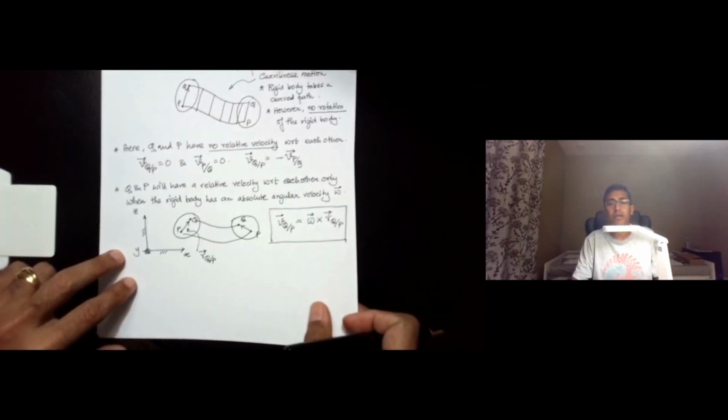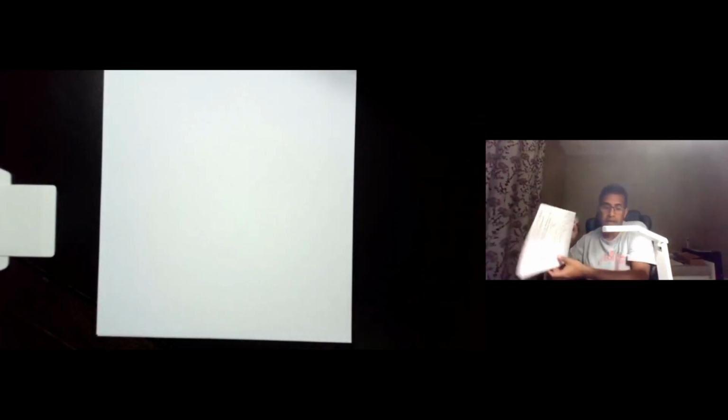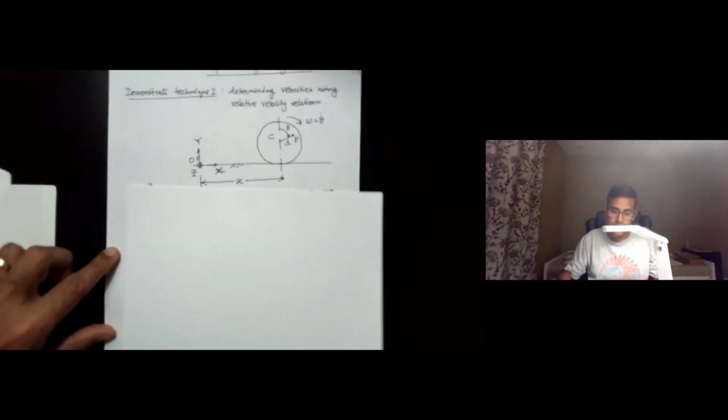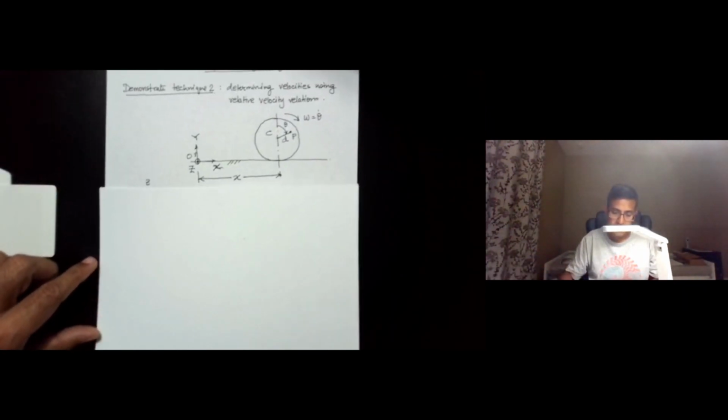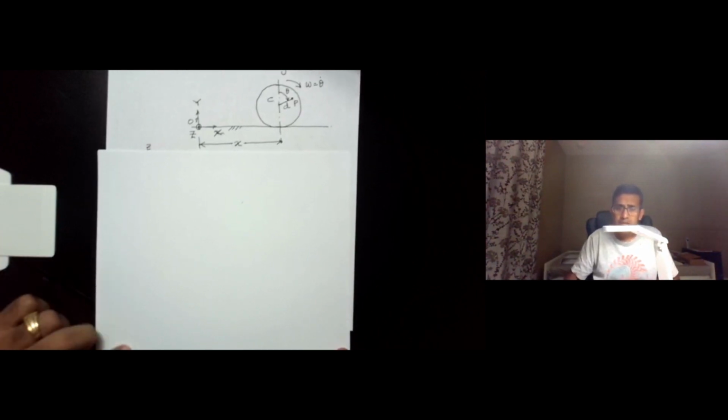So let's go to the next page and let's now revisit our problem and try to solve it using this relative velocity idea.